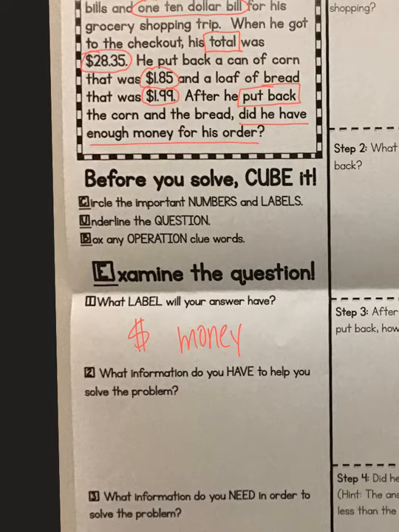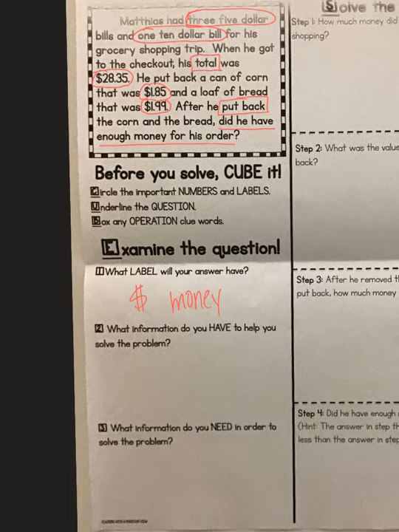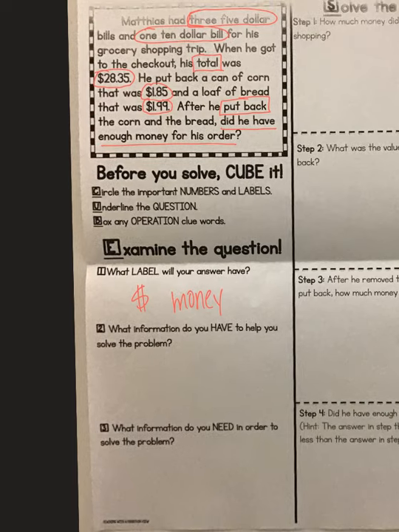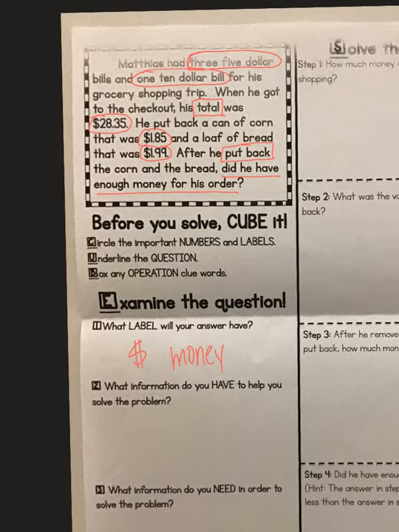What information do you have to help you solve the problem? I know that he has 3 $5 bills and one $10 bill. How much money would that be? 1 10 and 3 5, that'd be $25. So he has $25.